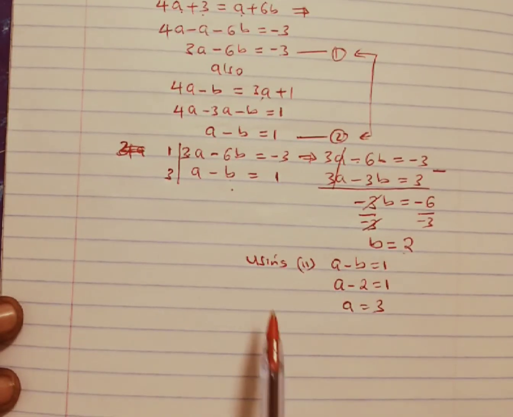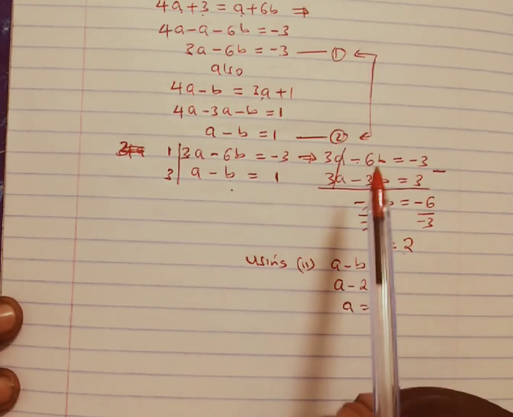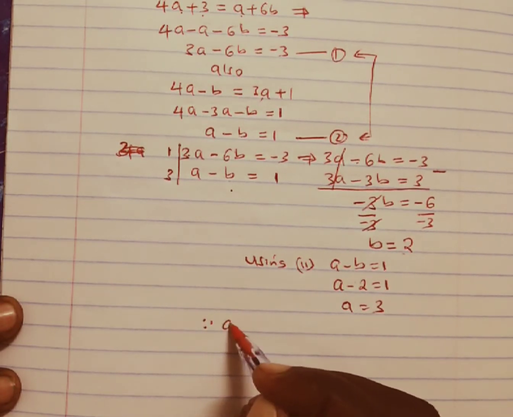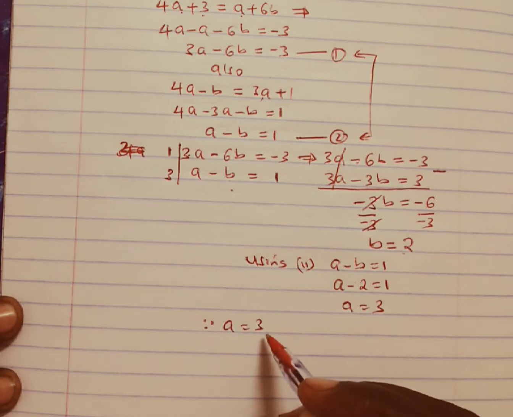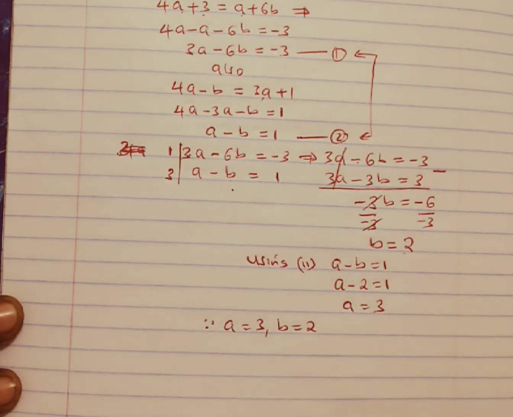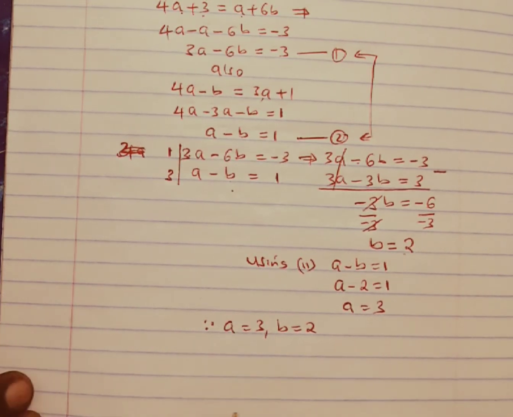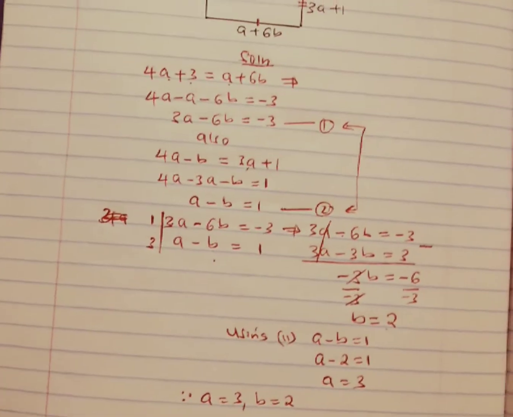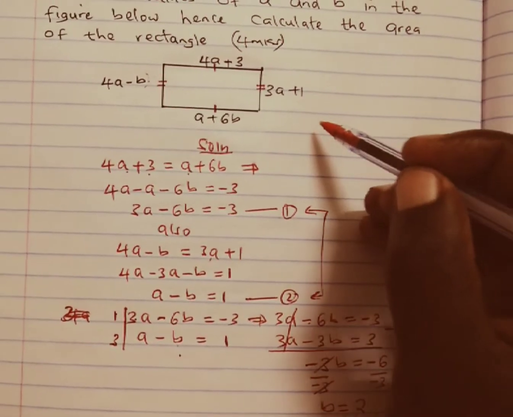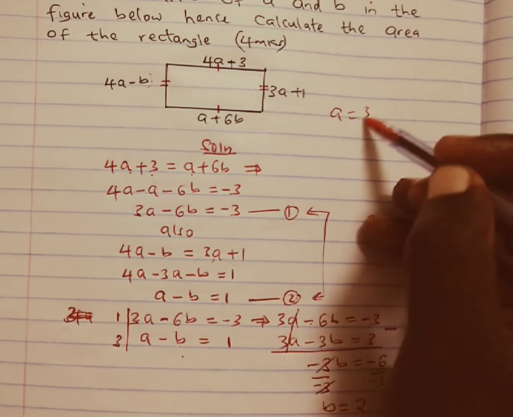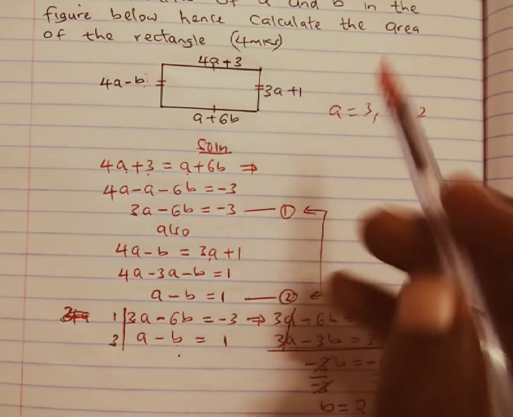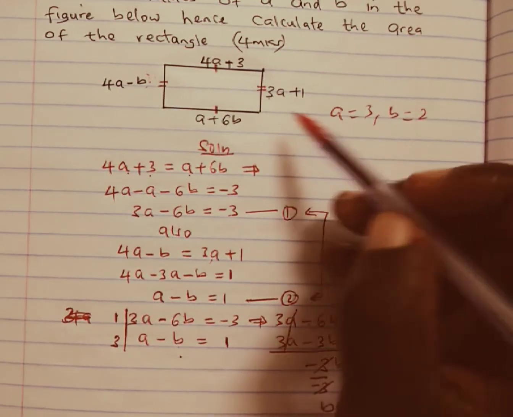So the first part of the question is where we are supposed to find the values of A and B, and therefore now we have our A being equal to 3 and B being equal to positive 2. Once we have done that, now we take them back to the equation and substitute them. So if the value of A is 3 and the value of B is positive 2, we can now get the width and the length.